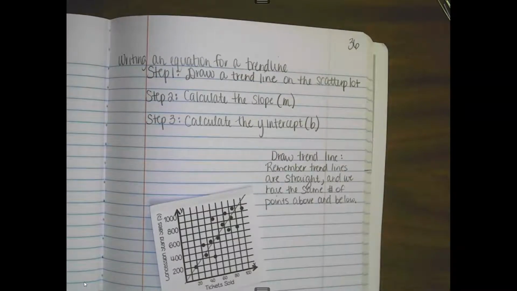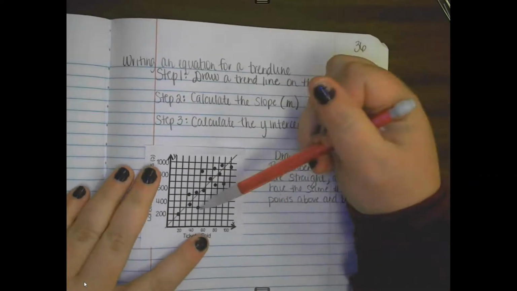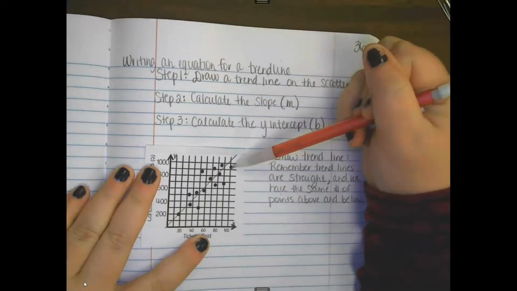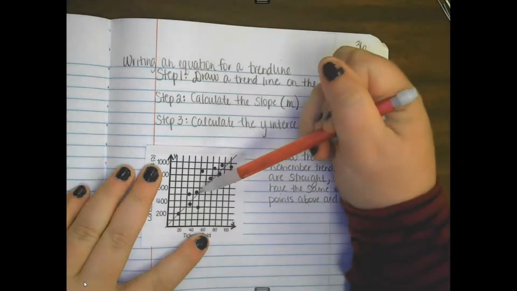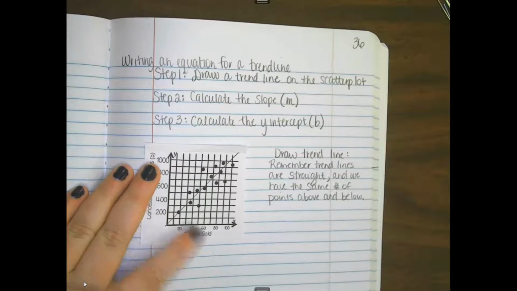Alright, if you need more time, pause the video. So there's my trend line. You can see that I have 1, 2, 3, 4, 5, 6, 7 below, 1, 2, 3, 4, 5, 6 above, and 1 that kind of goes through it. Your line might be slightly different.